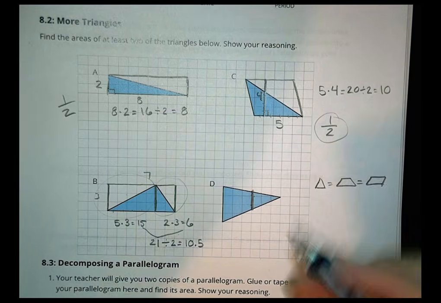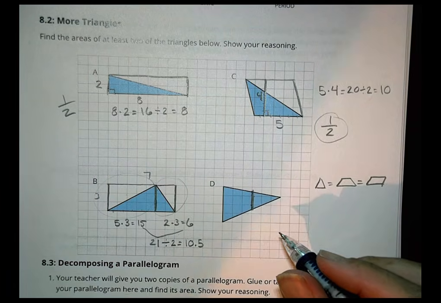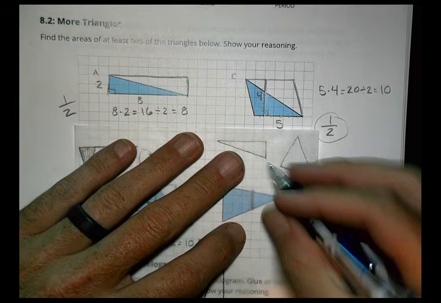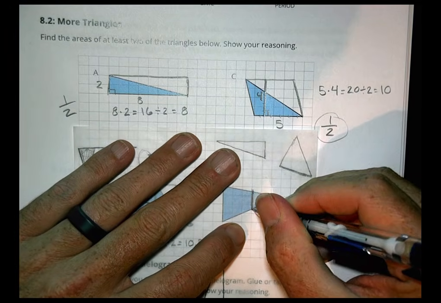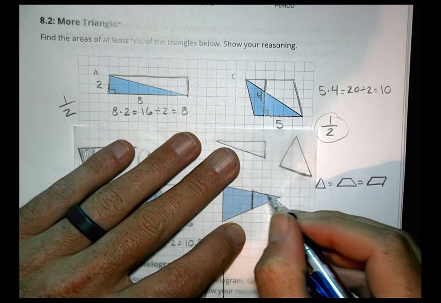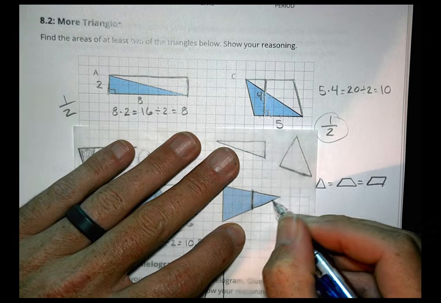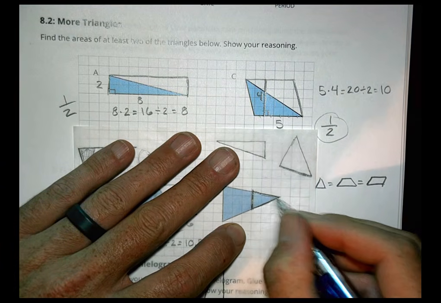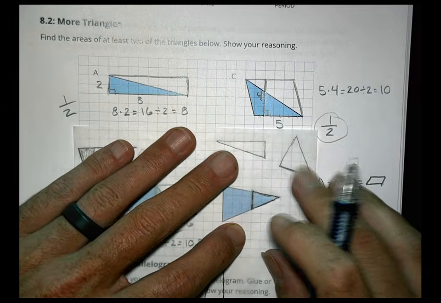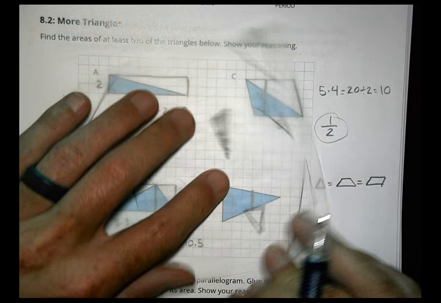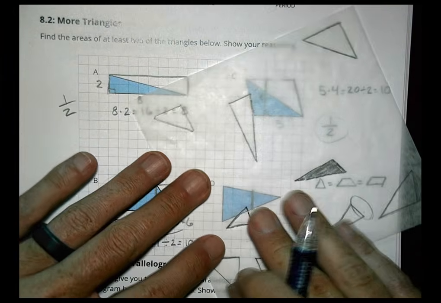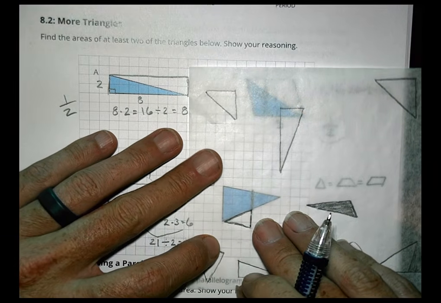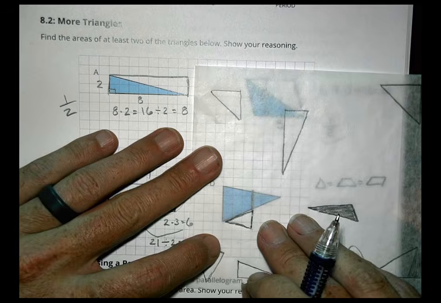Okay? So now we have a trapezoid, don't we? Okay? Now let's take a look at this trapezoid shape. If I take this shape right here, this little triangle piece, this is where it's helpful to have some tracing paper to see what this could do. If I take this triangle and I rotate it around, notice that when I rotate it this way and keep rotating it, I can end up right there with what?